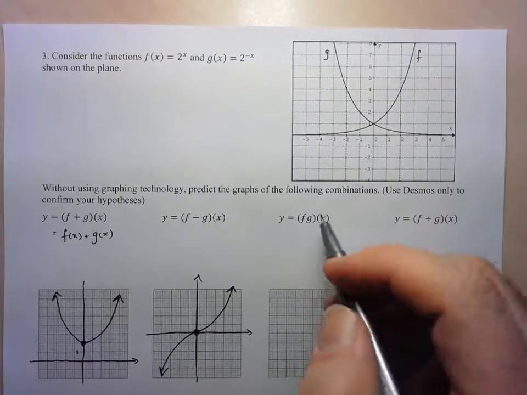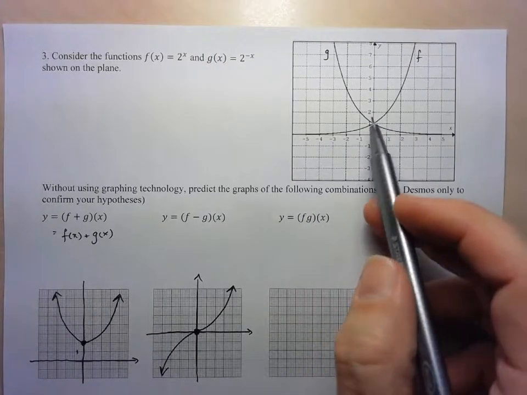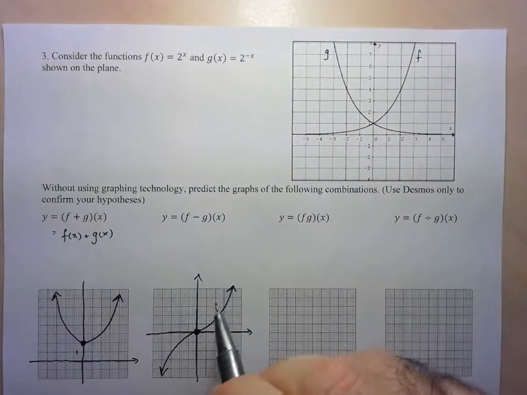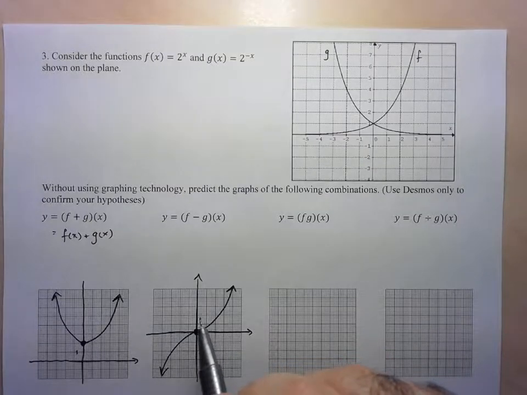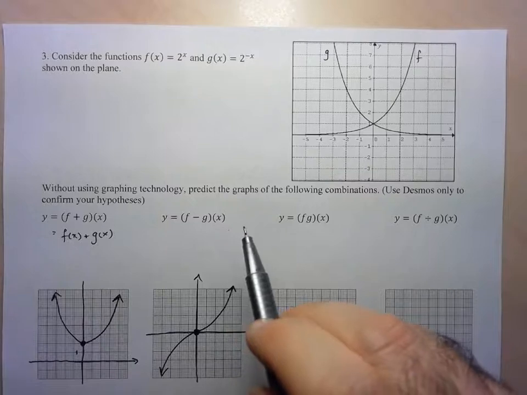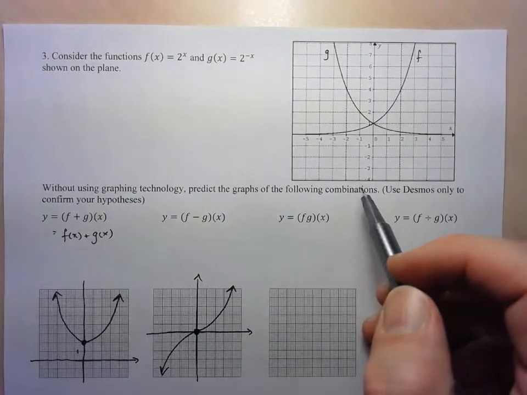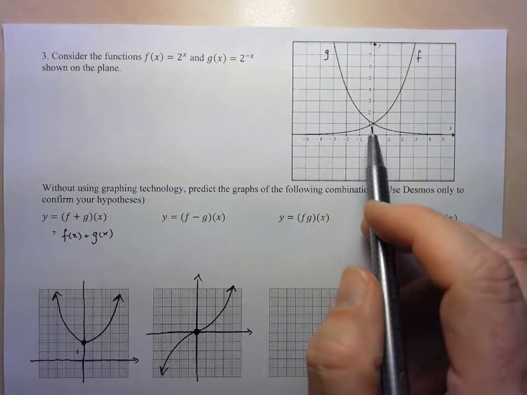So again, this will have an x-intercept when either one of them is equal to 0. Again, neither of these functions are ever equal to 0, so I won't have any x-intercepts again. I know that at 0, 1 times 1 is 1, so I'll keep that in mind, that it does pass through 0, 1. So let's see what's happening as I go towards the right.